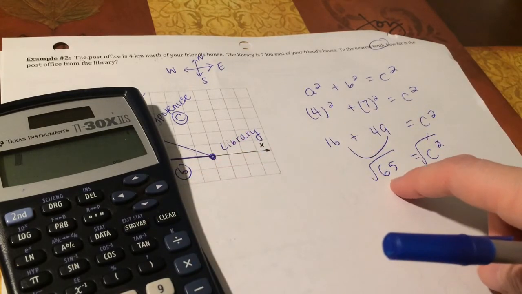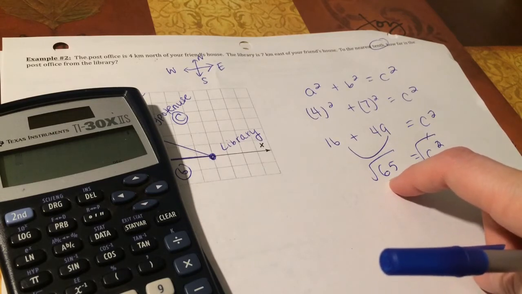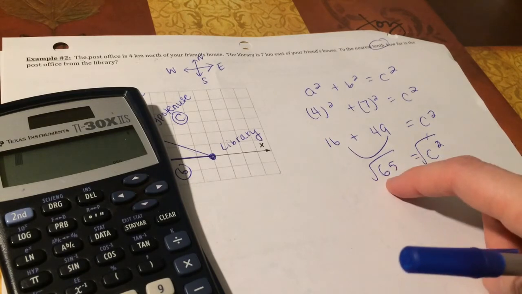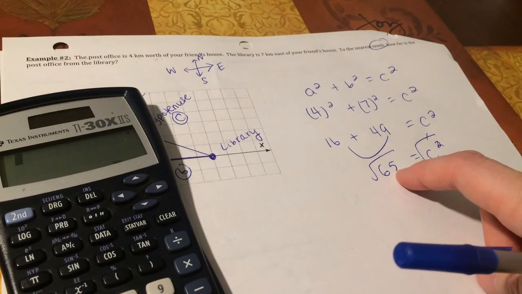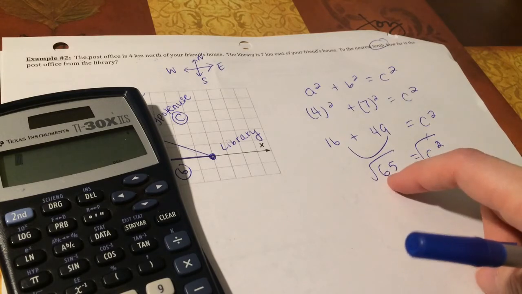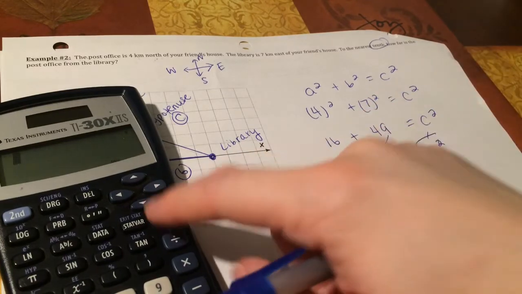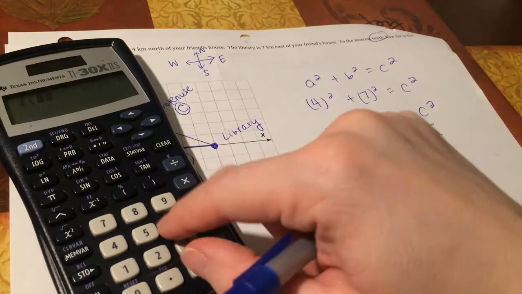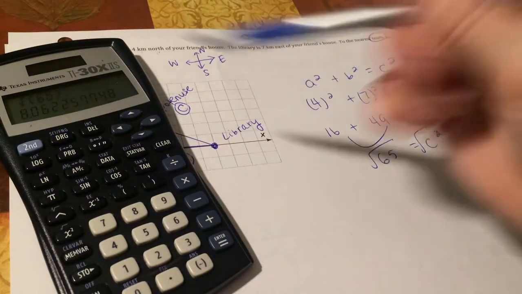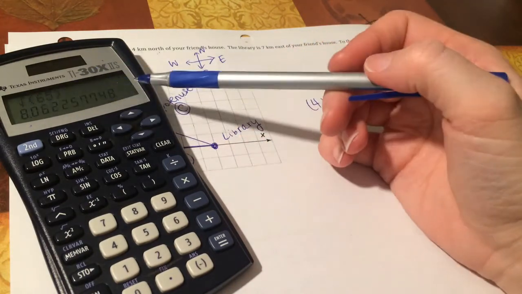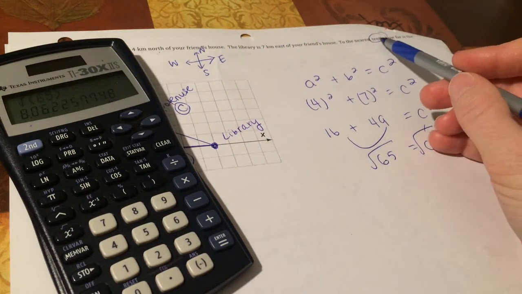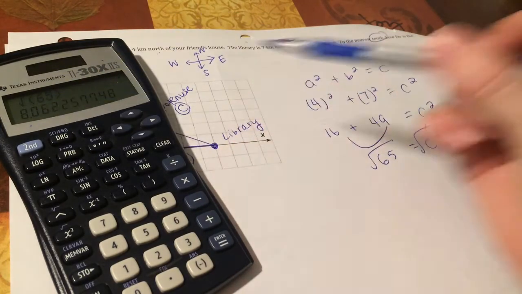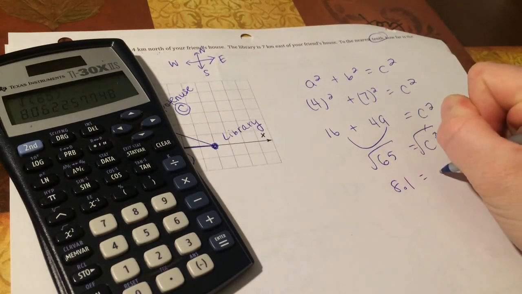We know it's going to be somewhere between 8 and 9, close to 8, because we know that the square root of 64 is 8. So the square root of 65 is going to be really close to 8. It's probably going to be something like 8.1. So let's try. The square root of 65 is 8.062, and then a bunch of numbers. If you look back in our problem, they wanted us to round to the nearest tenth. So here it would be 8.1. 8.1 equals C.